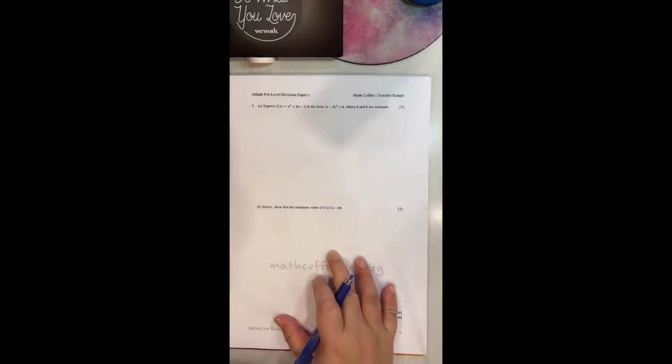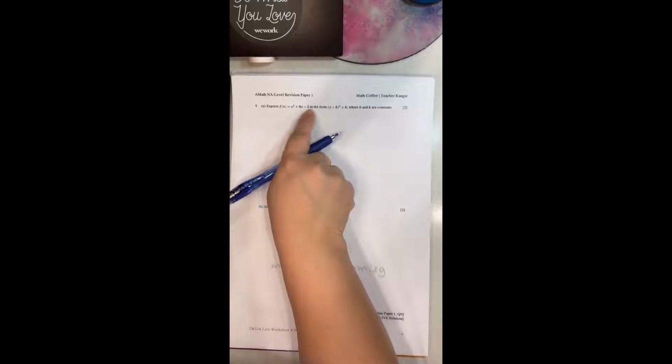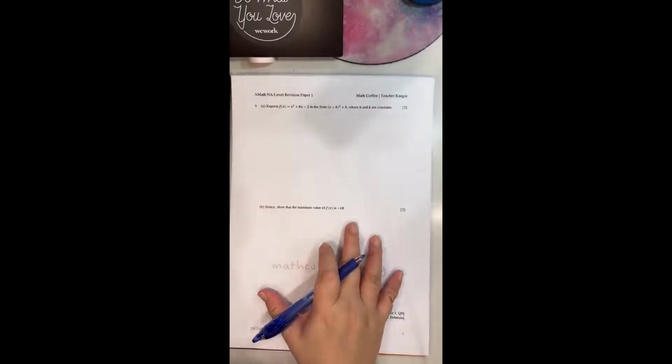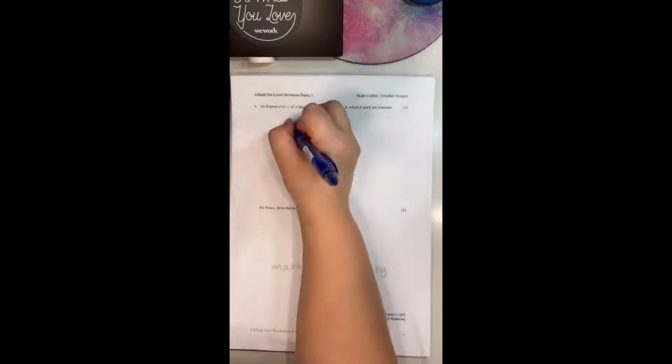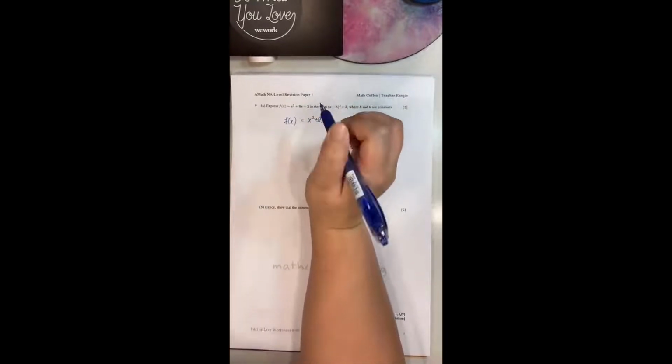Question number 9 is going to use completing the square, finding the maximum or minimum. For this case, this one got to find the minimum. Okay, so over here, they say express this quadratic expression into this form. When you see this kind of question, you know that you got to use completing the square. So f(x) equals to x squared plus 8x minus 2.